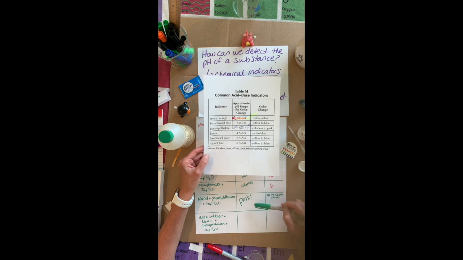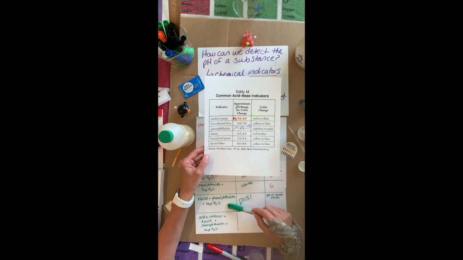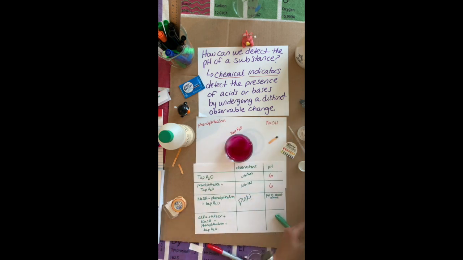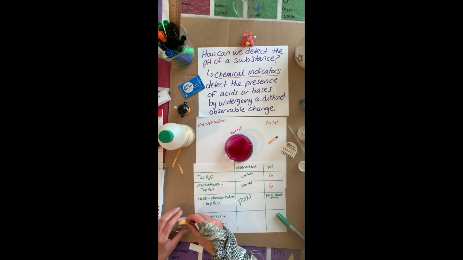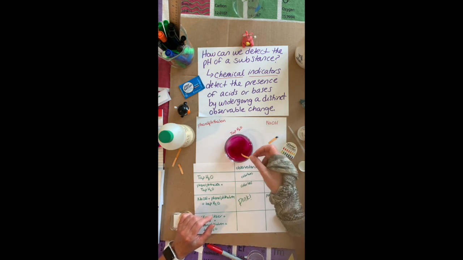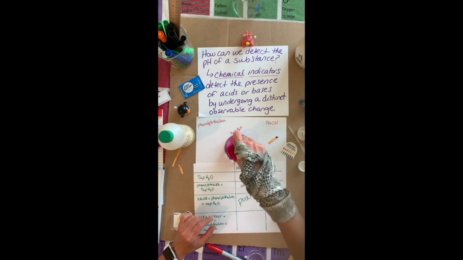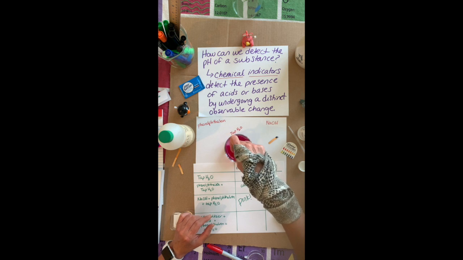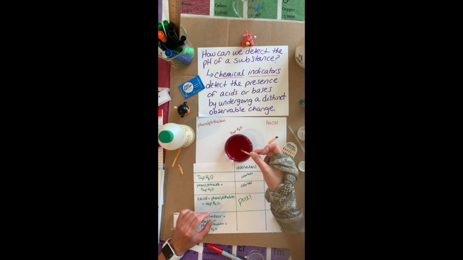I wonder what pH this is, the combination. Now I know the sodium hydroxide alone was very strong at a pH of 14, but I wonder what this is. Let's test that out. We'll dip that in there. I didn't really mix it well, so let me do that a little bit. Okay.